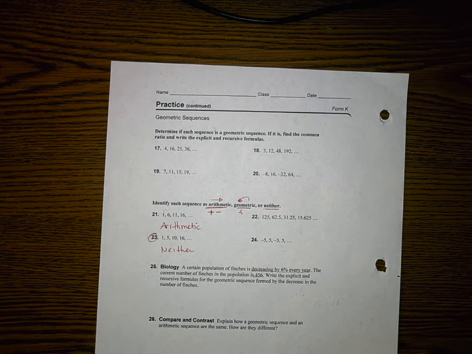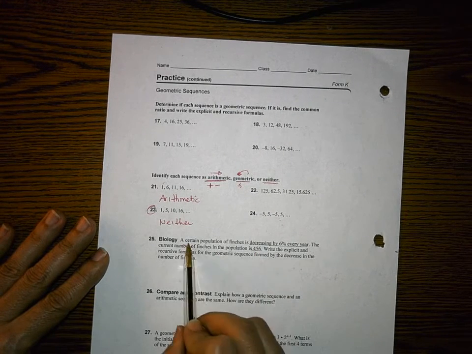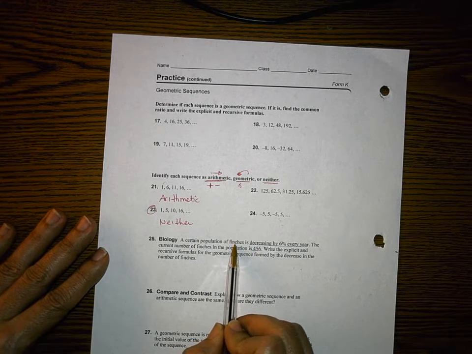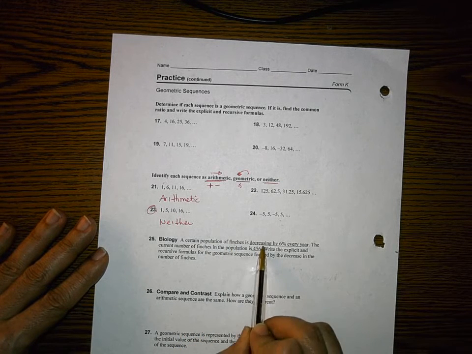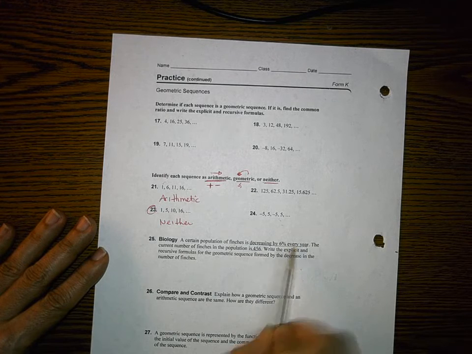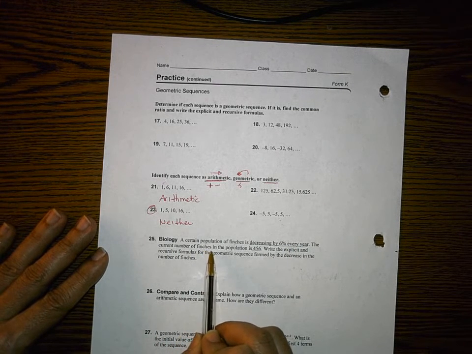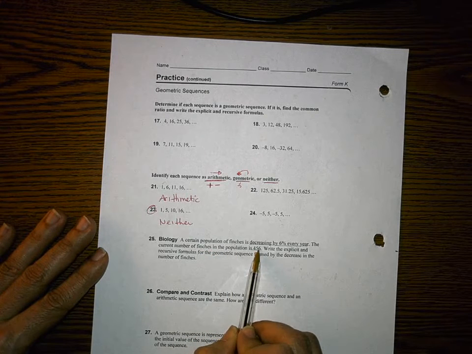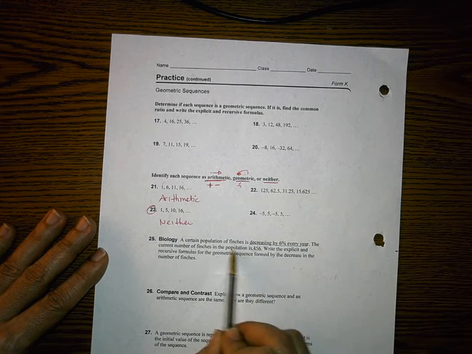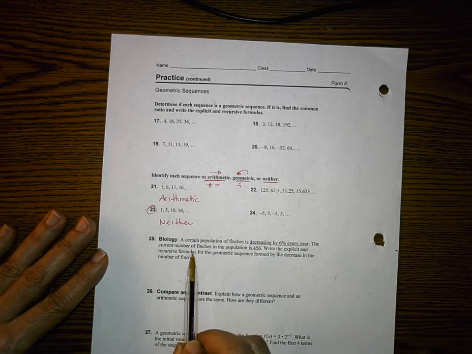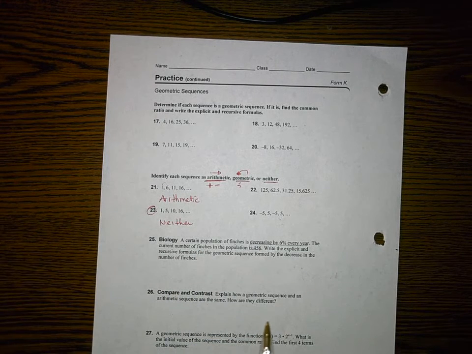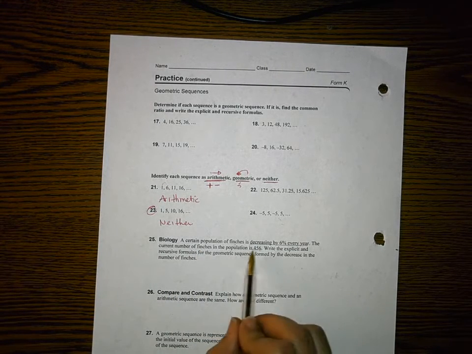So, there are word problems over here. They give you the situation. A certain population of finches is decreasing by 6% every year. The current number of finches in the population is 456. So I have an initial amount that keeps on decreasing. I have a decay case here.